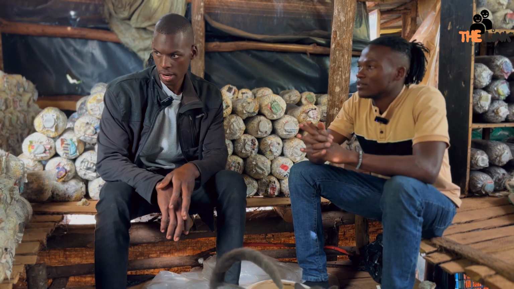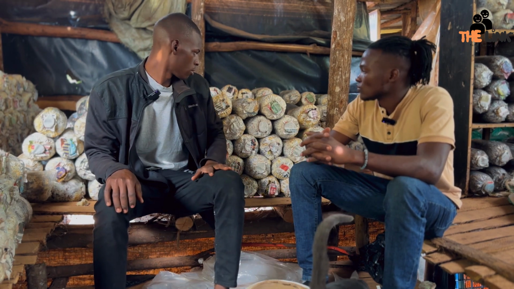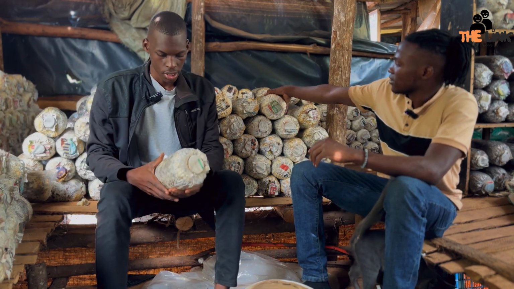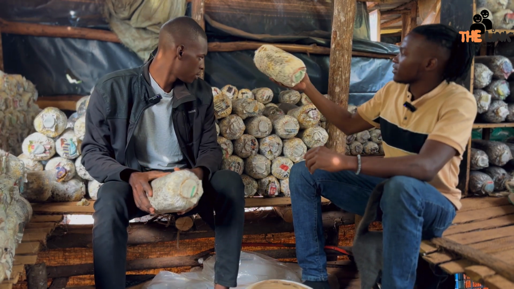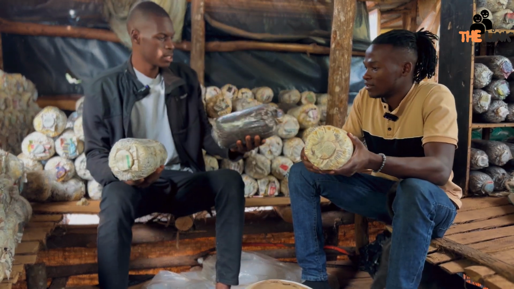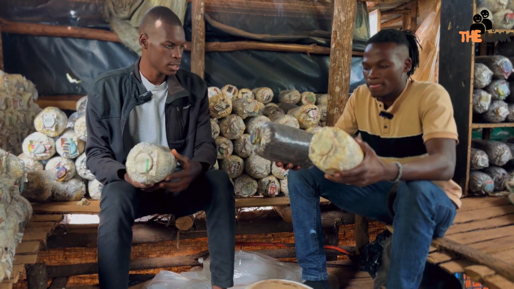This is also our incubation on this farm. We incubate from here. So these are the ready gardens. These are almost ready. Can I touch one? Yeah, you can touch. So actually also these ones that we have already put the seeds on, they are still black. You can still touch it.